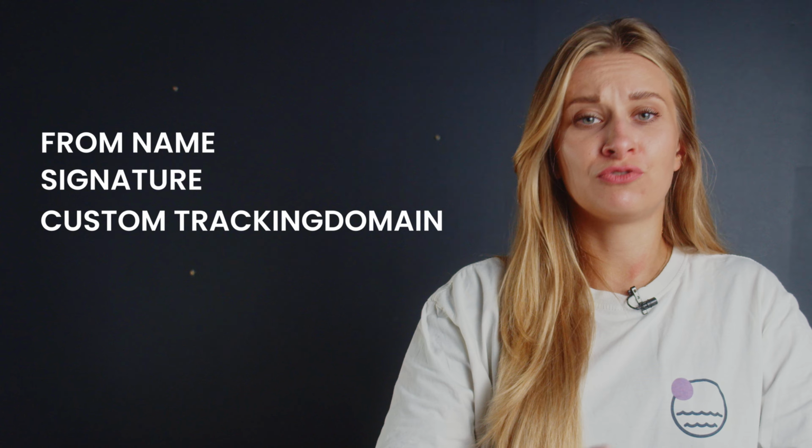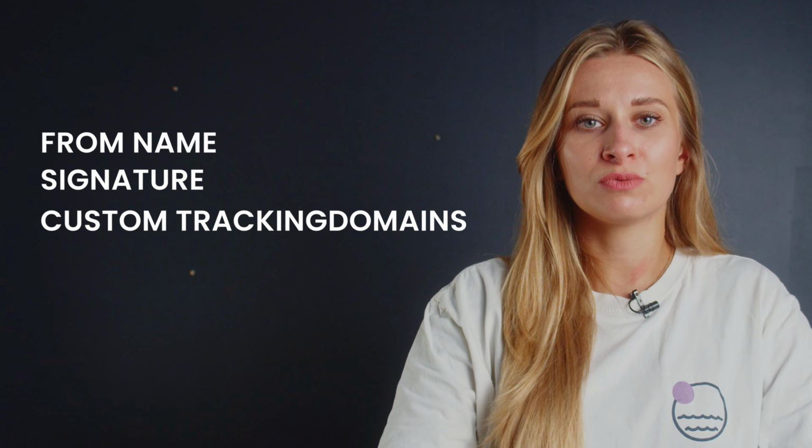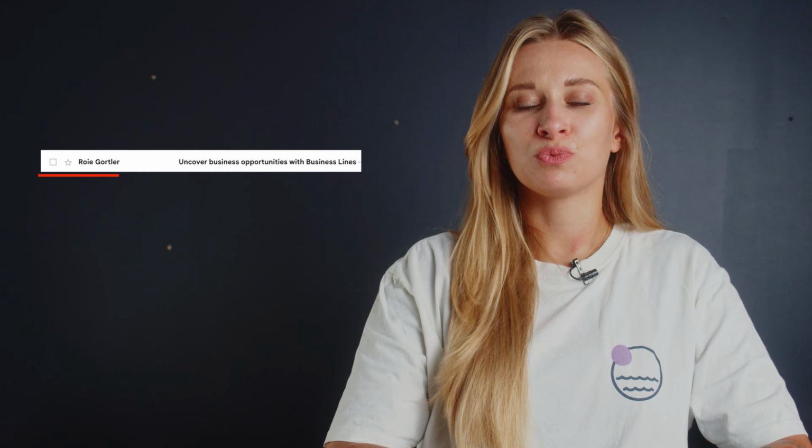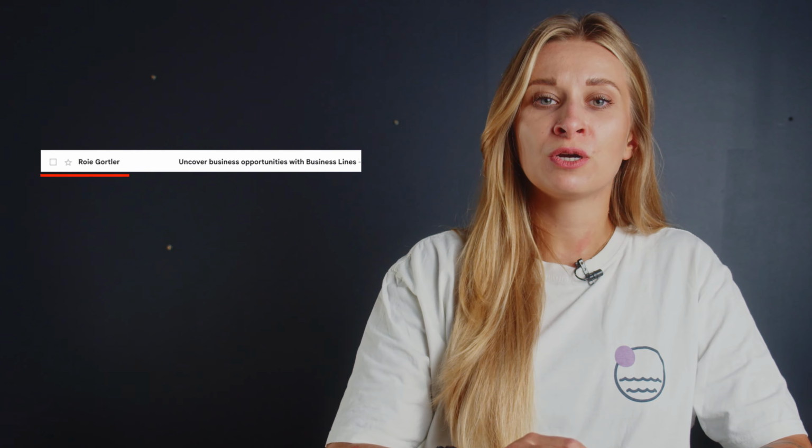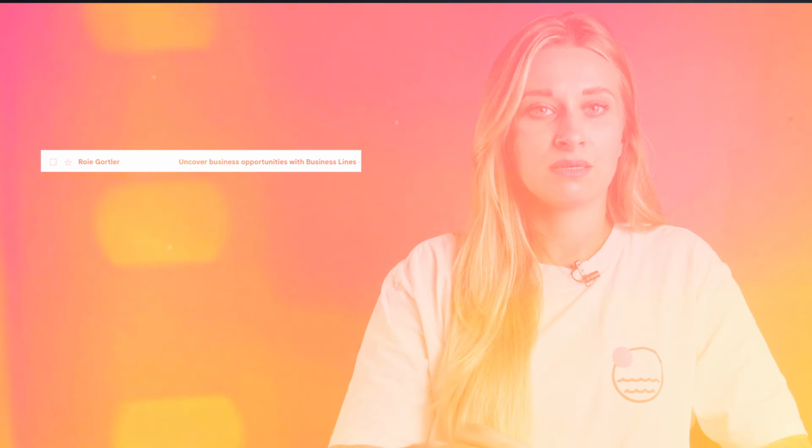Here I will cover from name, signature, and custom tracking domains. After each part, I will show you exactly how to set this up in Woodpecker. Let's start with from name. It forms the first part of the so-called preview text. Best practice here is to use your first and last name.